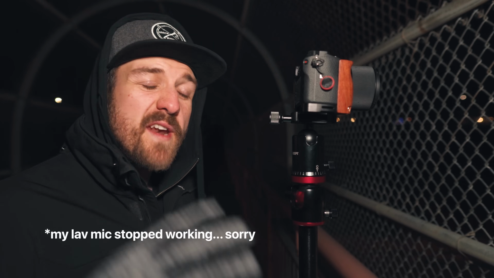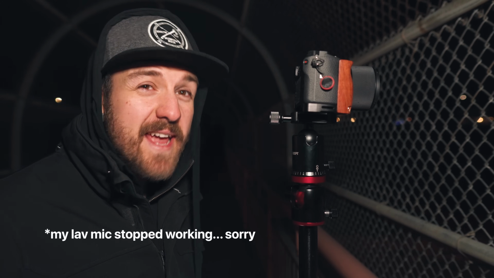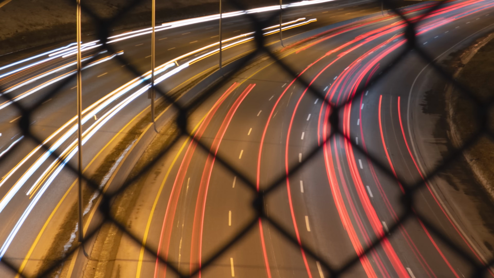Now let's bump it all the way to 5 seconds and see what that looks like, because we're still not getting anywhere near enough motion blur. So 5 seconds is actually starting to look pretty cool. The cars are completely gone at this point, and we're only seeing the light trails. I think I want to put it down to about 10 seconds and see what that looks like.